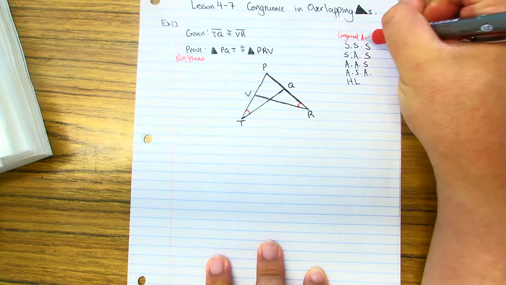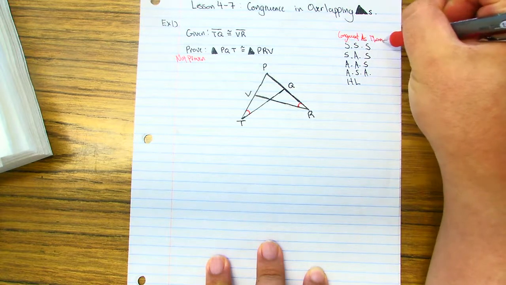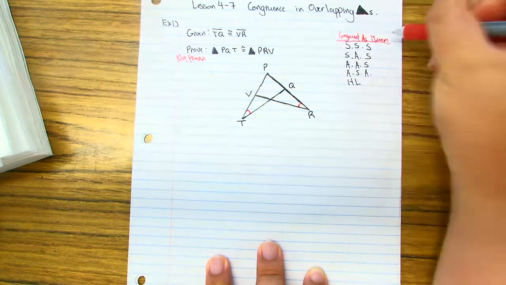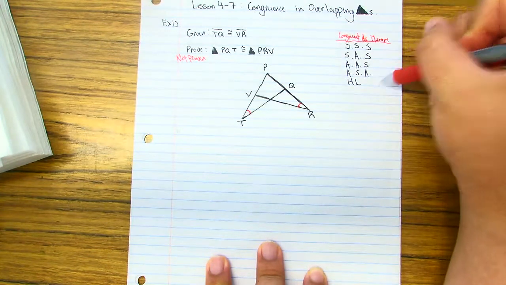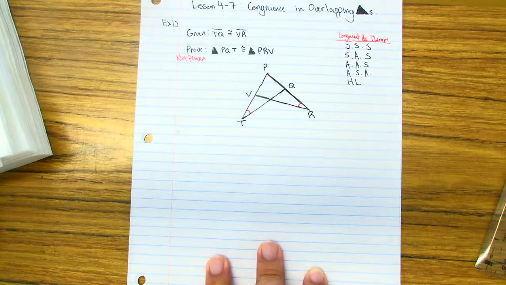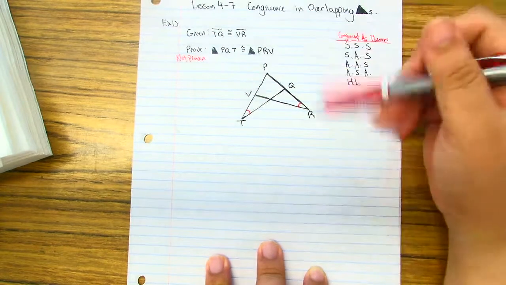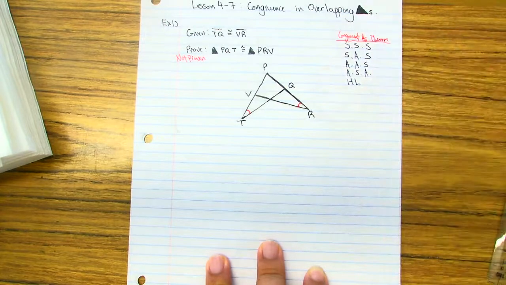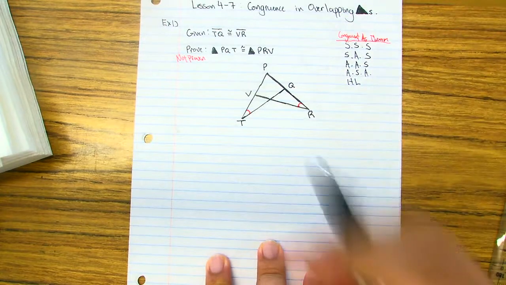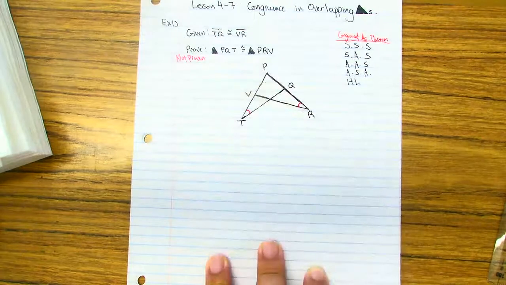triangles theorems, right? And the congruent triangles theorems are side-side-side, side-angle-side, angle-side-angle, angle-angle-side, and the hypotenuse-leg. Okay. Since we're dealing with overlapping triangles, this is how you deal with this kind of problem.